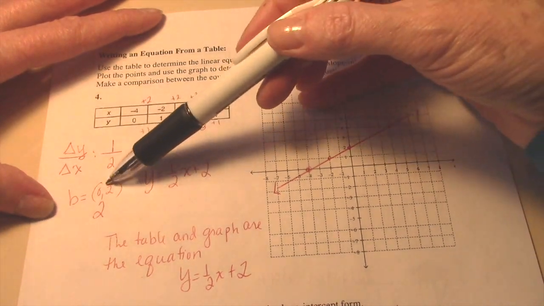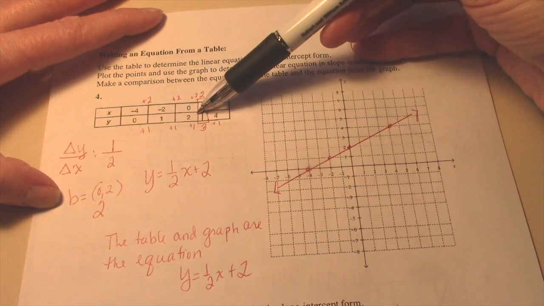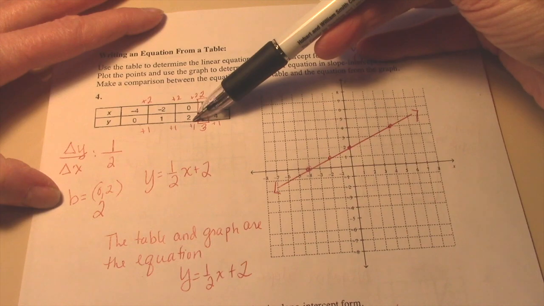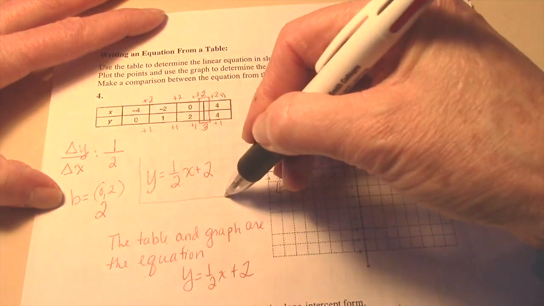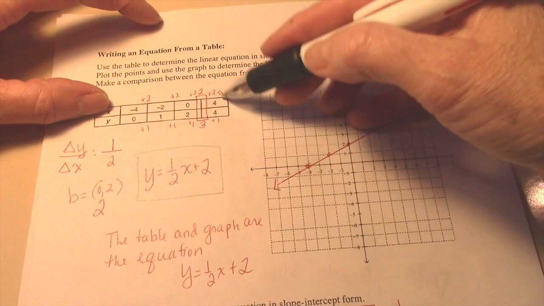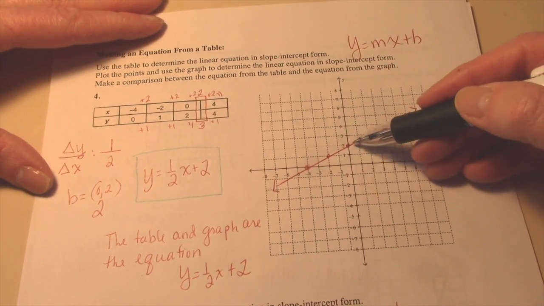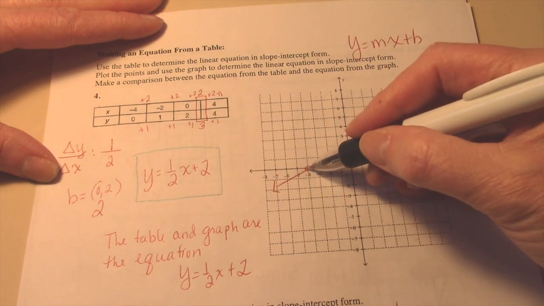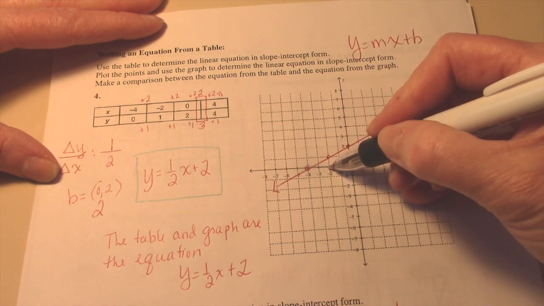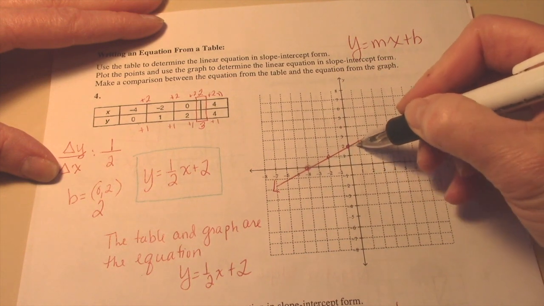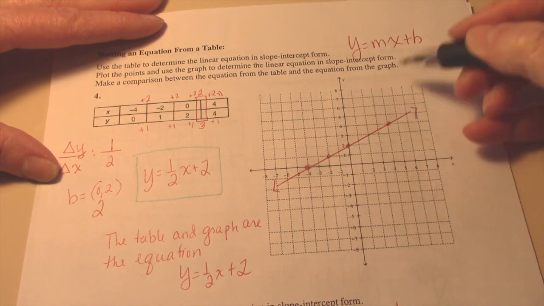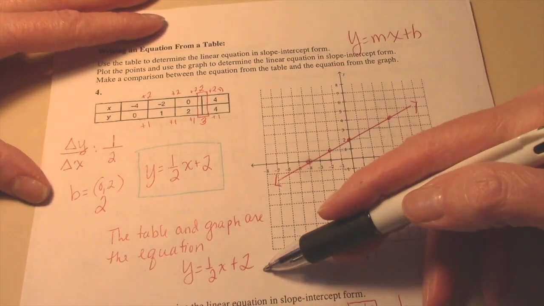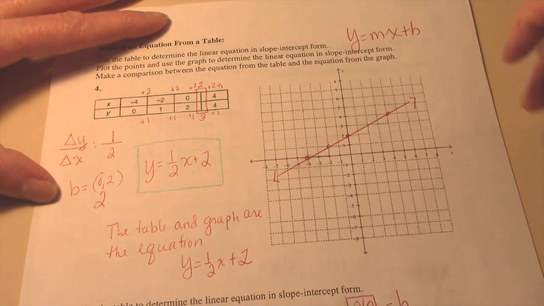The B, looking at when x is 0, you got your B, is 2. So just put it together, and here's your answer. So then I plotted all these points, drew the line, and connected them, and it clearly crosses at 2, so that's your B. What's my slope from one dot to the next? It's over 2, up 1, over 2, up 1, etc. There's your rise over run. Okay? So y equals 1/2 x plus 2.